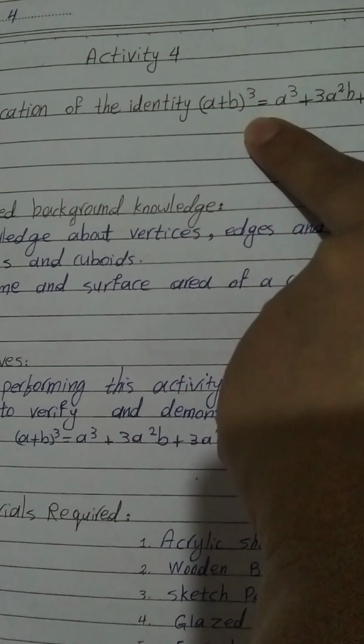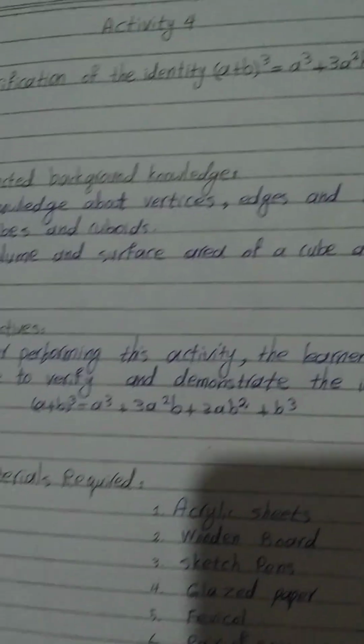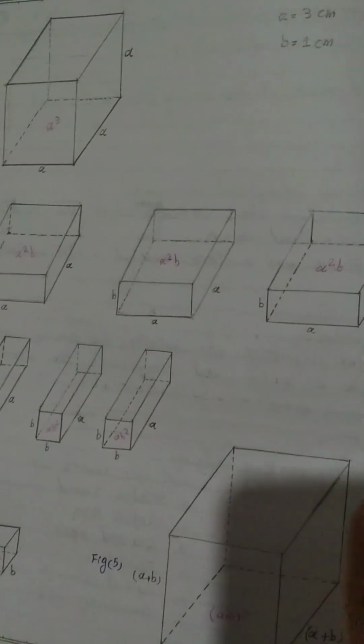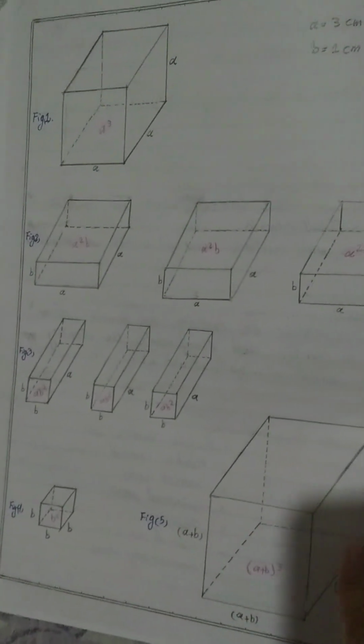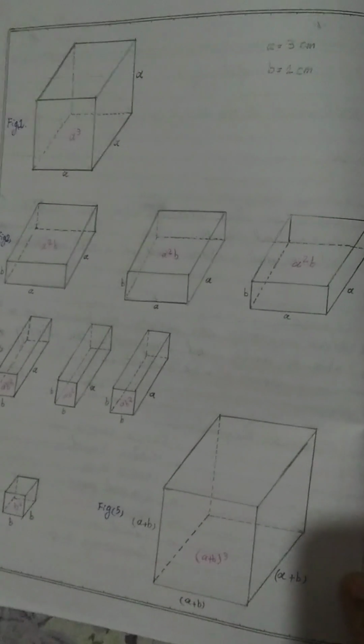Here, practical number 4, which you see, is on power of 3. When it is power of 3, it means 3 shapes. Again, it is the same pattern. It gives you all the shapes, which you draw properly and try to fit correctly.